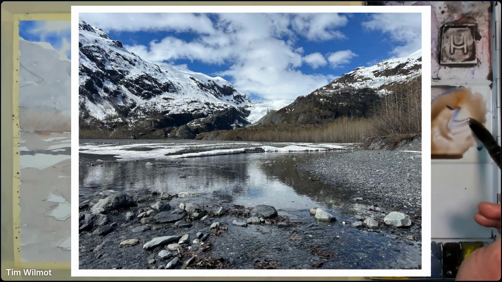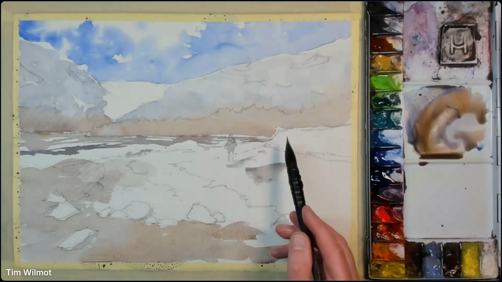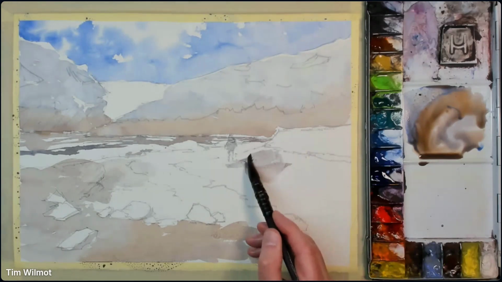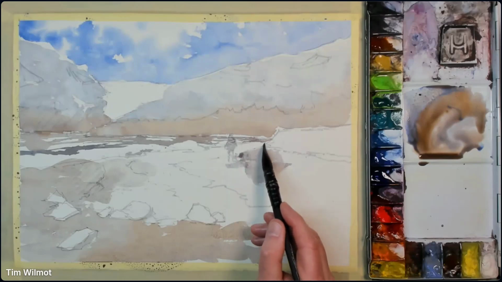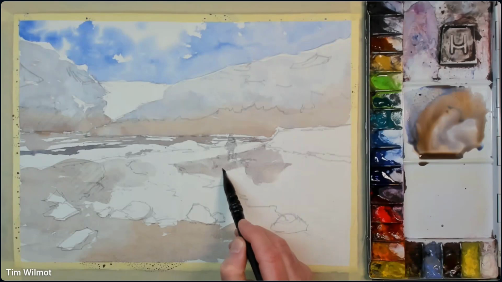And then the rocks on this far side come down to the shoreline.